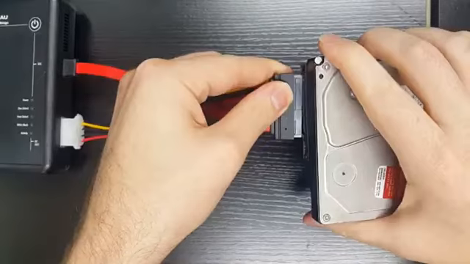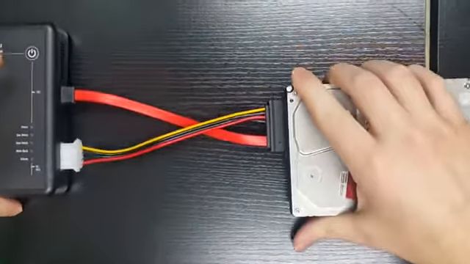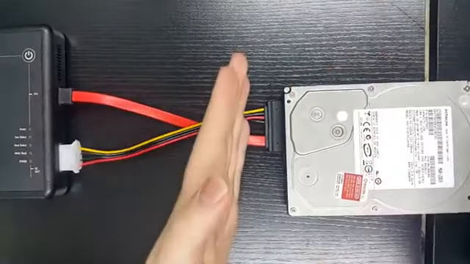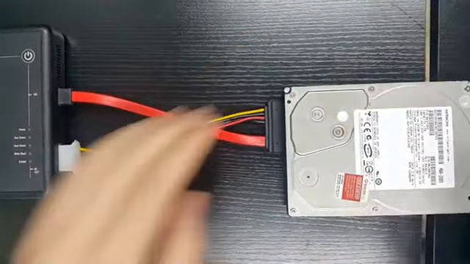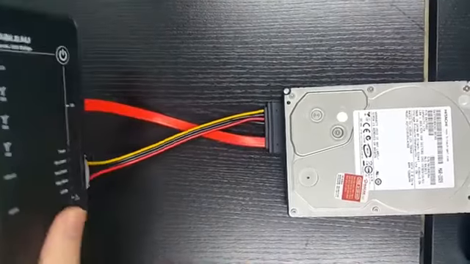Hope this gets on camera. I want to connect my hard drive basically like this. And now we have, if you can see it, our suspect hard drive. It will receive power and transmit data to our write blocker.